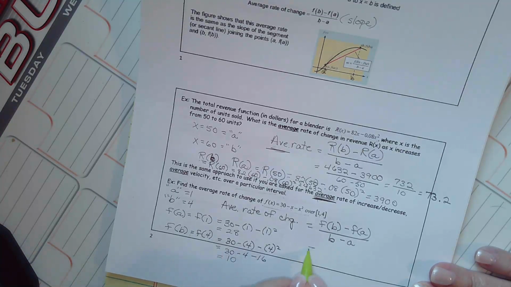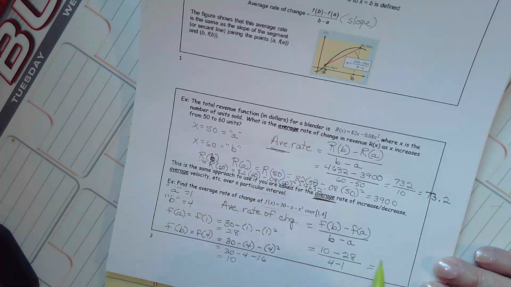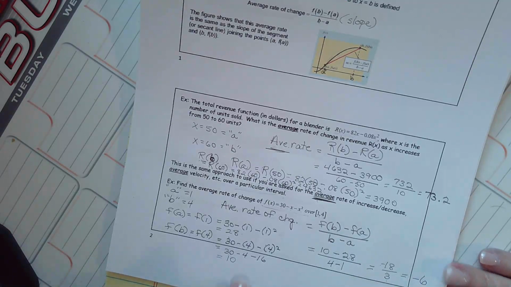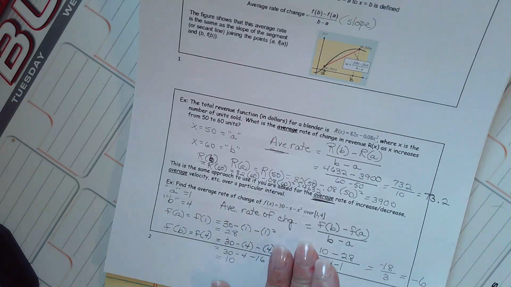All right, so for my change here, I'm going to have f of b, which is 10, minus f of a, which we said was 28, all over b, which is 4, minus a, which is 1. So what we're getting is 10 minus 28, which is negative 18, over 4 minus 1, which is 3, and negative 18 over 3 is negative 6. Now, I'm not going to go into what that's talking about graphically just yet. I'm going to save that for my video. Just kind of chill there, and you should be okay.